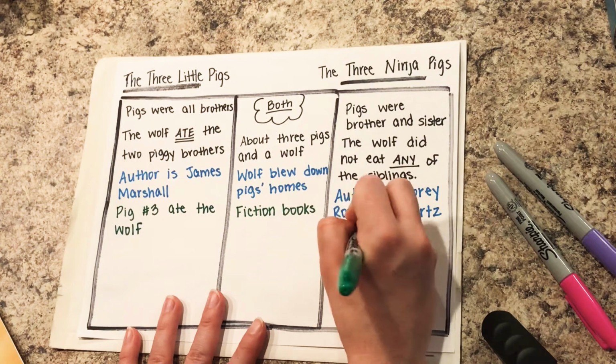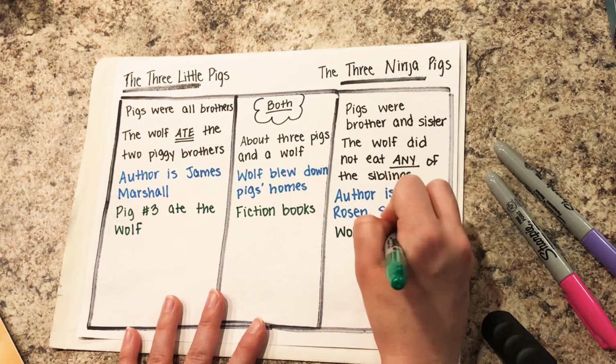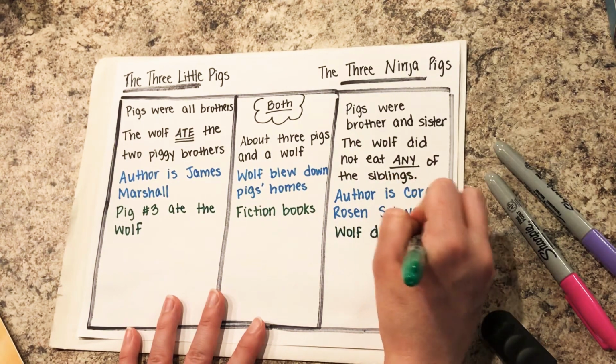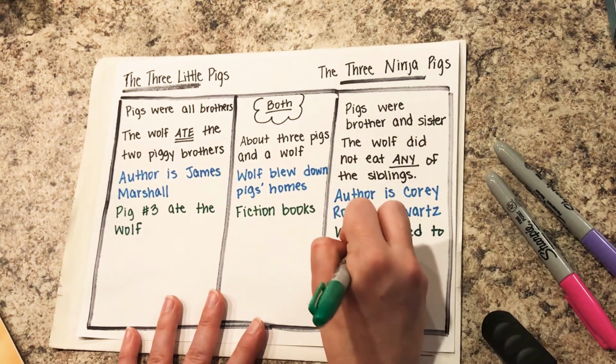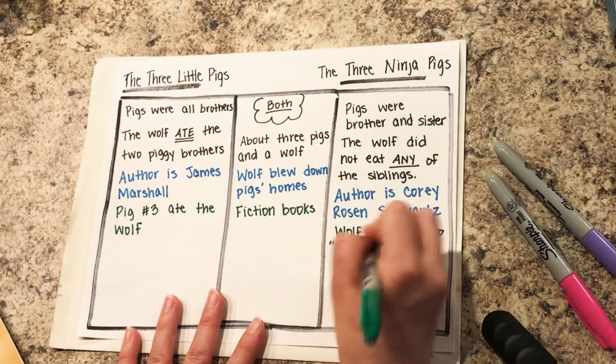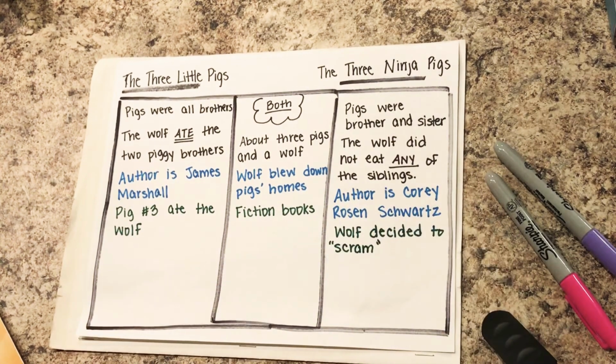the wolf decided to scram. And scram is another word for get on out of there. He decided to run away because that 3rd pig was just too intimidating. She had some major skills in karate.